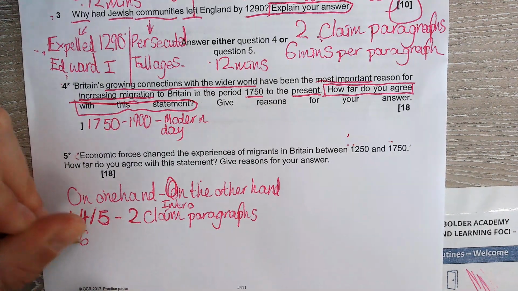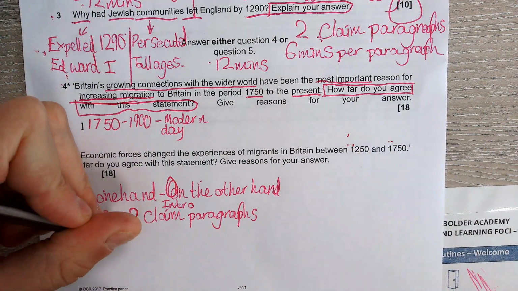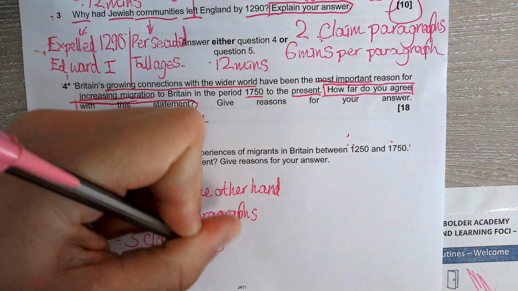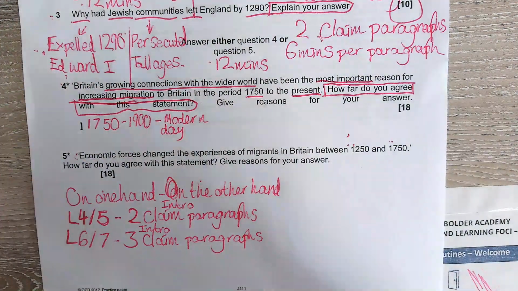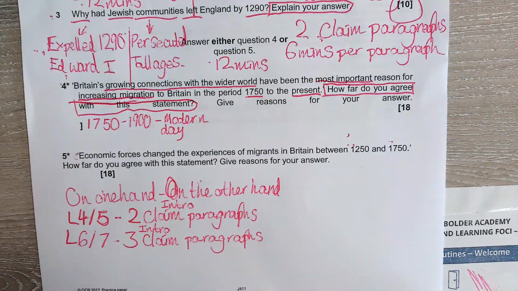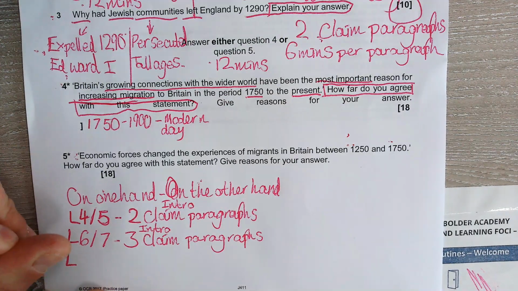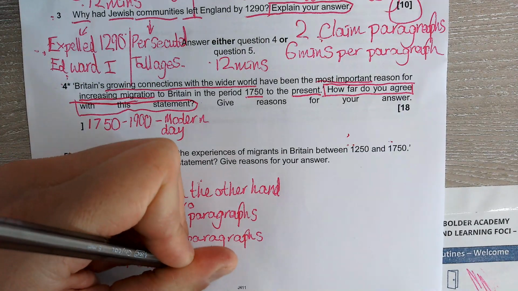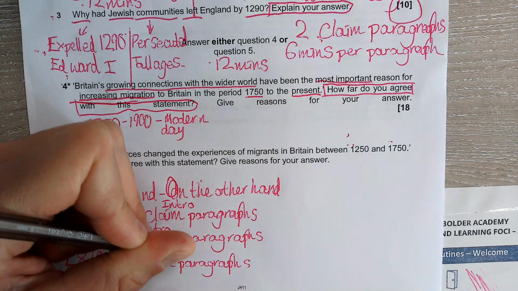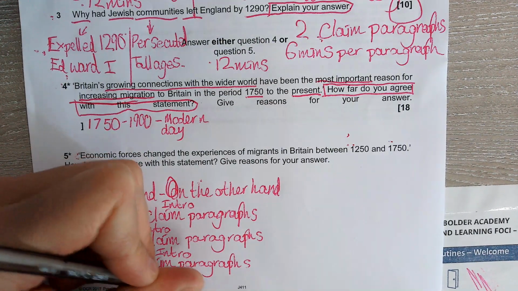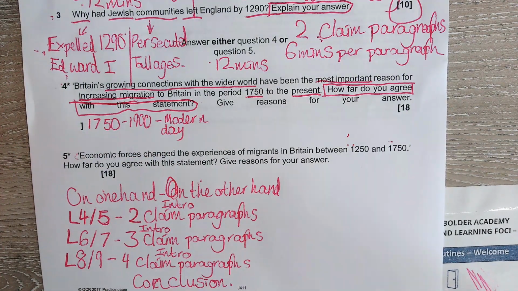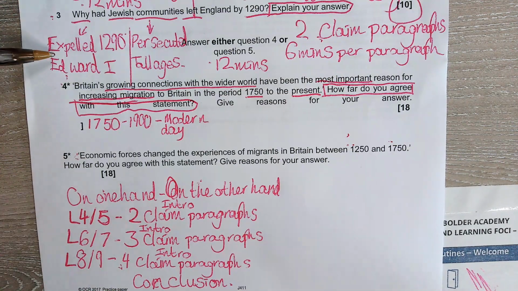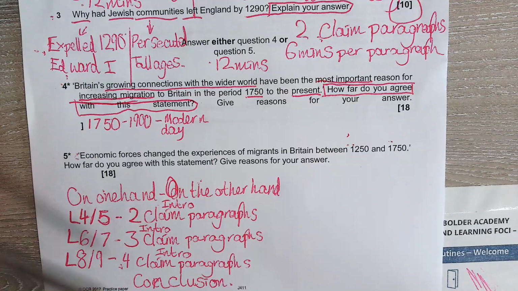If I am aiming for a level 6 or level 7, then I am going to write 3 claim paragraphs and an introduction. On one hand, on the other hand, again, but I might have 2 that agree or 2 paragraphs that disagree. If I am aiming for a level 8 or a level 9, I am going to have 4 claim paragraphs, an introduction and a conclusion. I'm not going to take you through how to write a claim paragraph again later on, because we've just done that on the previous question. But I am going to explain how to write an intro and a conclusion.